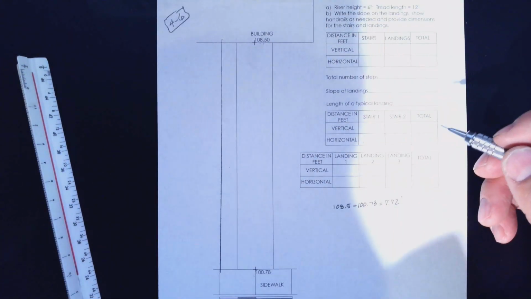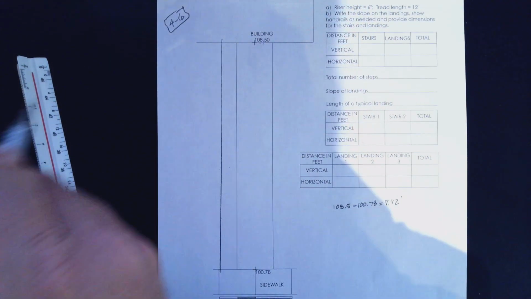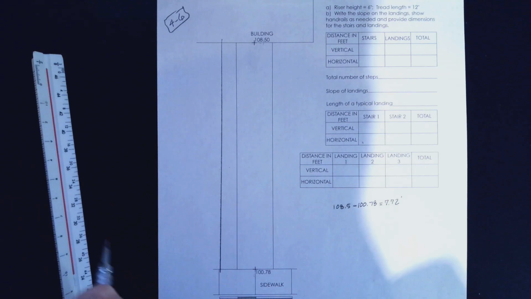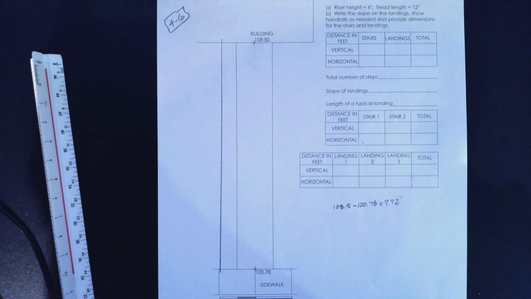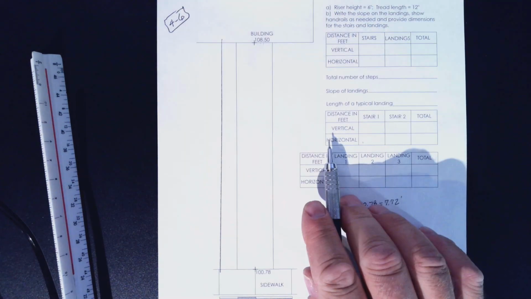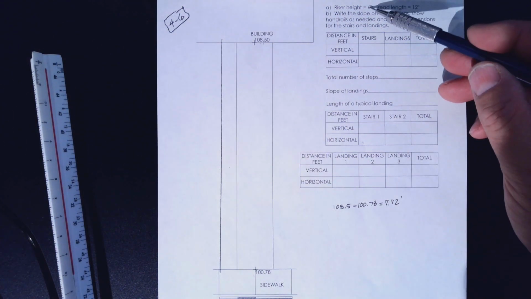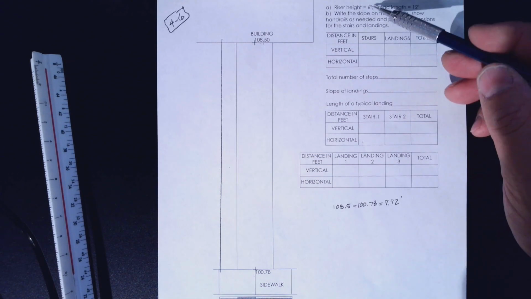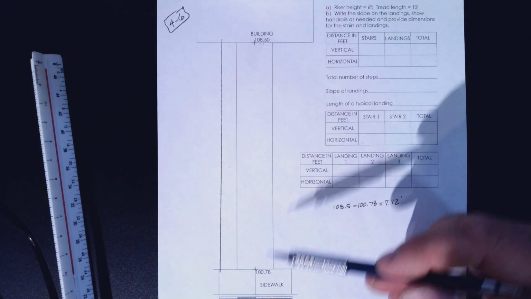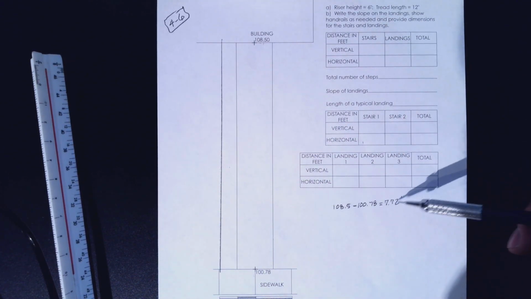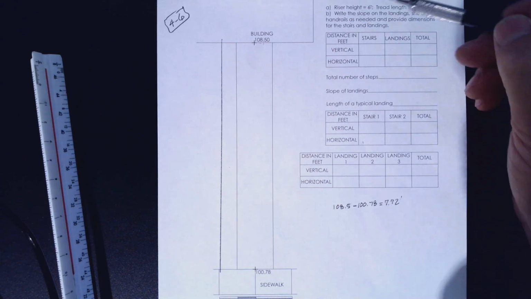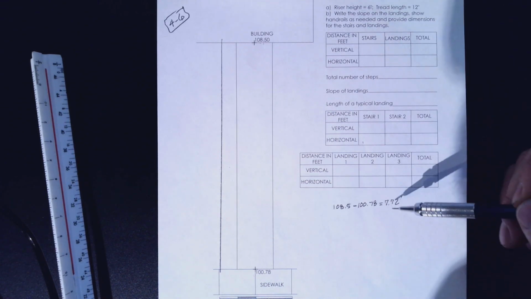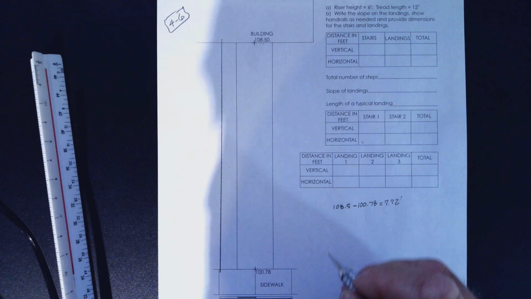What we need to do now is divide the vertical change by the riser height to determine the total number of steps needed. The riser height is 6 inches. Our total drop is 7.72 feet. So how many times does 6 inches go into 7.72?